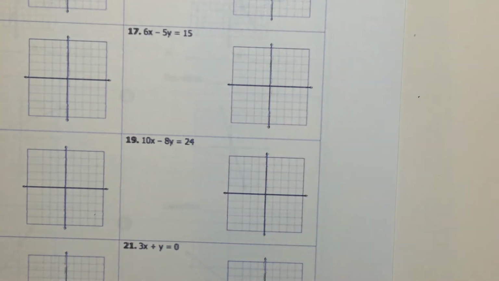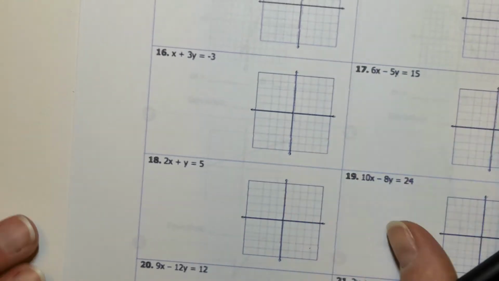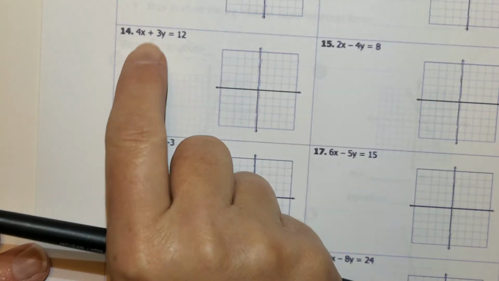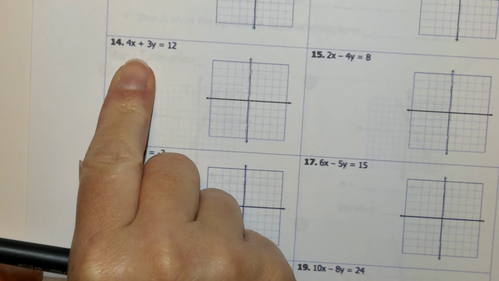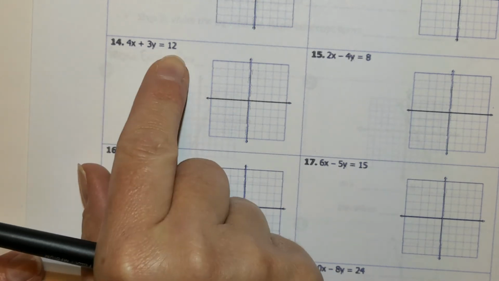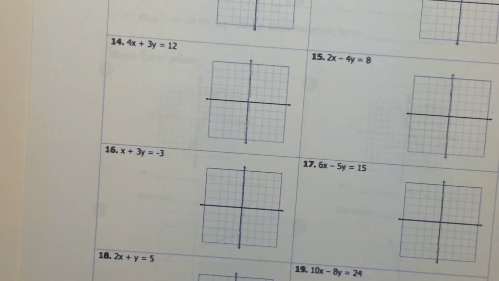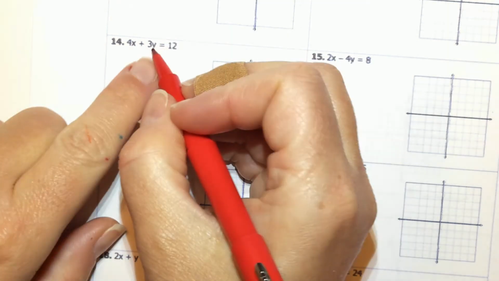So this is all well and good and not too difficult when it's already written in slope-intercept form. Oh, but guess what? Guess what they do? They give you all kinds of equations that aren't written in slope-intercept form. You have to rewrite them. Oh, yes. Let's look at 14. This is a good one to start with. This is standard form, friends.